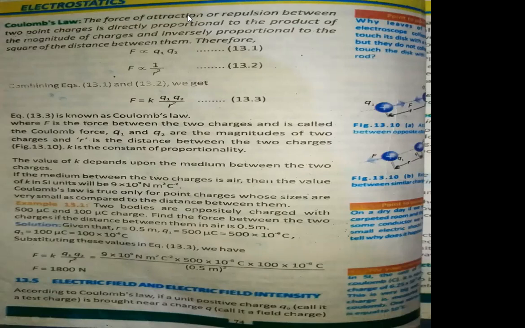Now I am going to solve the example, which is example 13.1 on page number 74. Please open page number 74. By applying Coulomb's law, I am going to solve example 13.1.